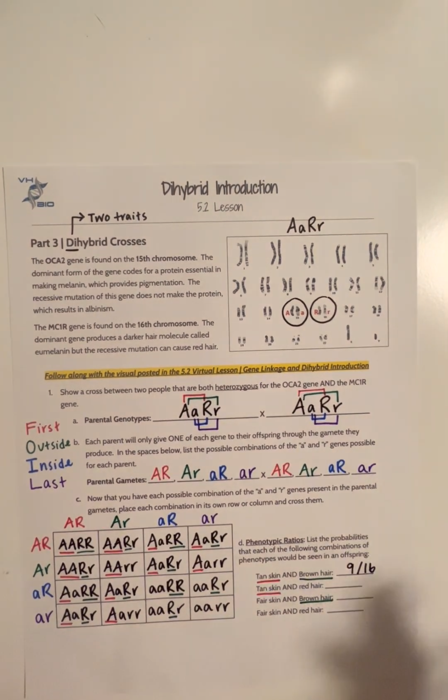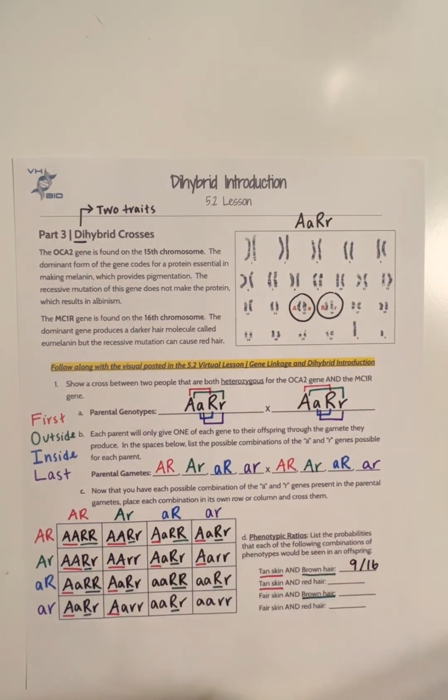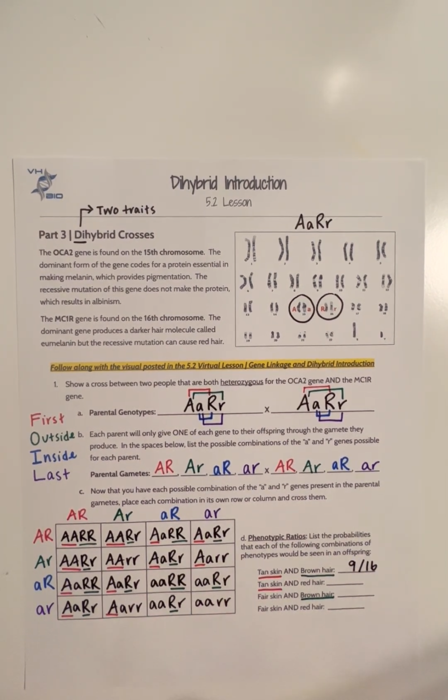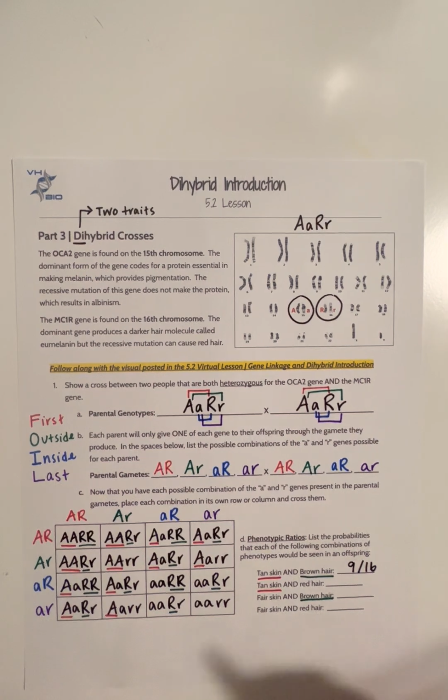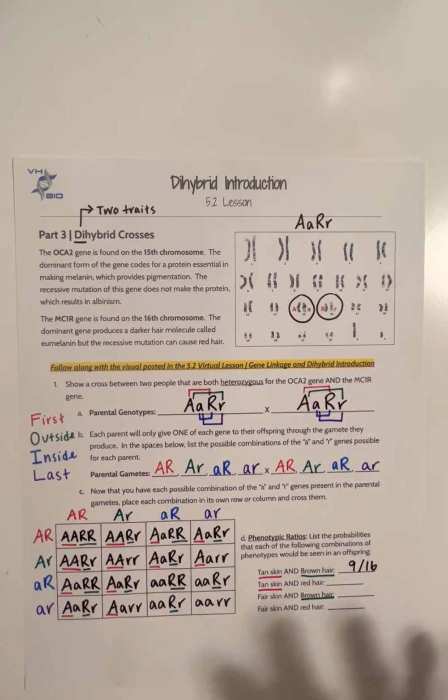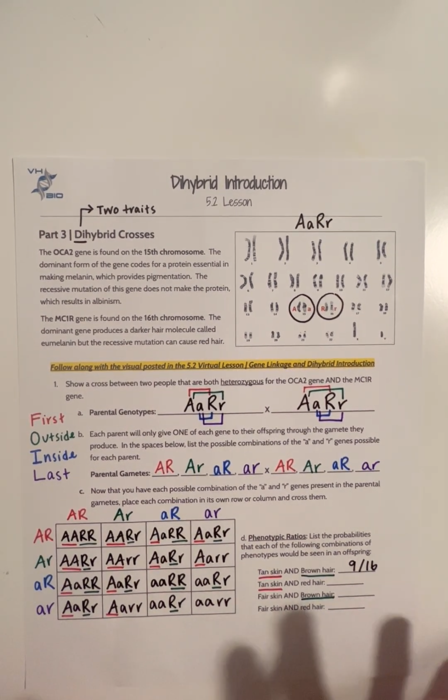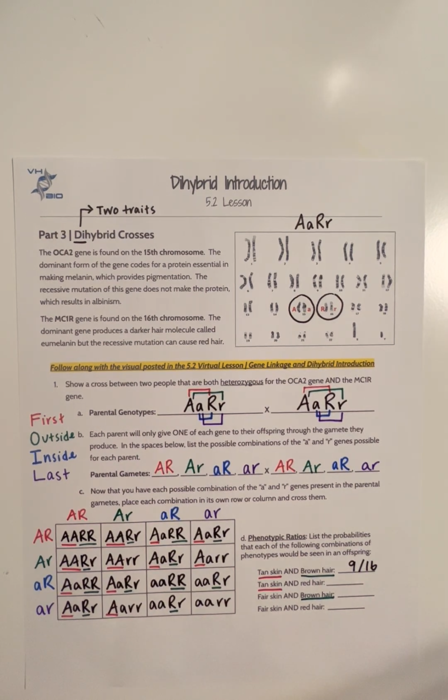That's a ratio. Going through the combination I just did of underlining or some type of symbol helps when it gets this complicated, because you can even see that I missed one while we were going through there. Lesson learned: we really want to make sure we're catching everything. So we found all of our genotypes that are going to code for the phenotype of tan skin and brown hair.